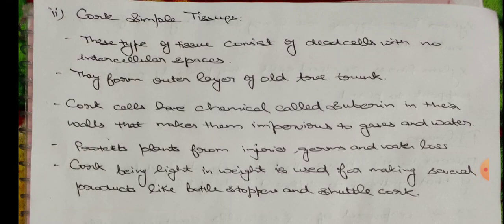Protects plants from injuries, germs and water loss. Again, it is a part of protective tissue, so it will protect. Cork, being light in weight, is used for making several products like bottle stoppers and shuttlecocks. So this was the simple tissue that we discussed: parenchyma, collenchyma, sclerenchyma, and then in today's video we discussed protective tissue under the simple tissue. Okay students, I hope it is clear to you, each and every point.